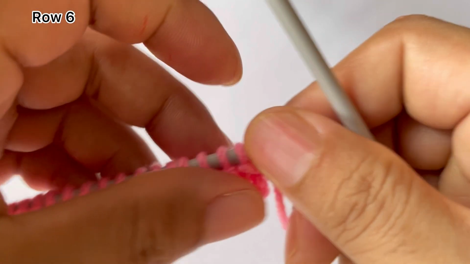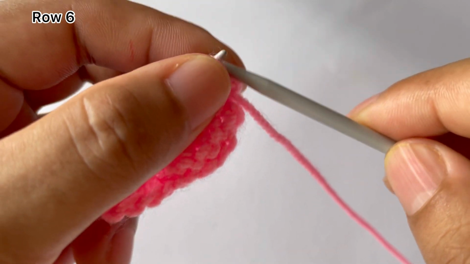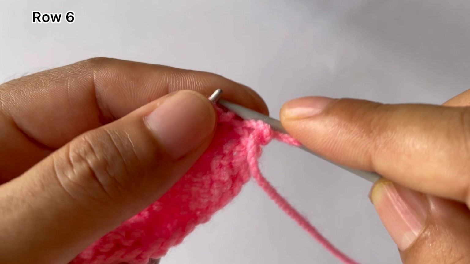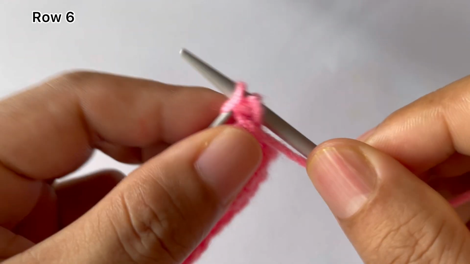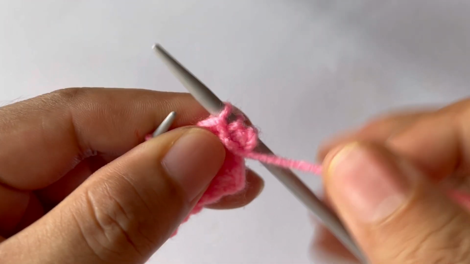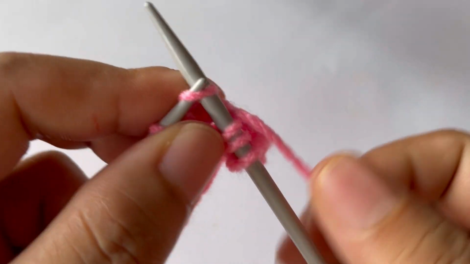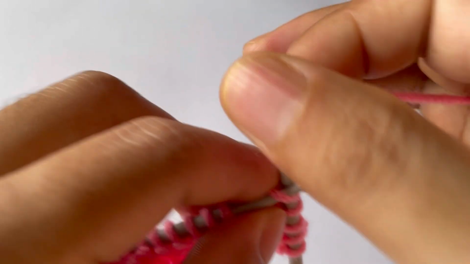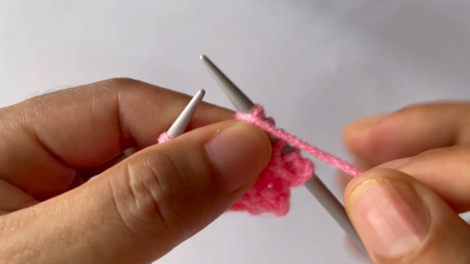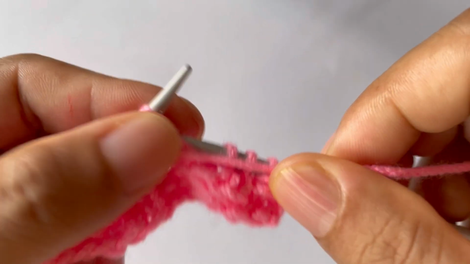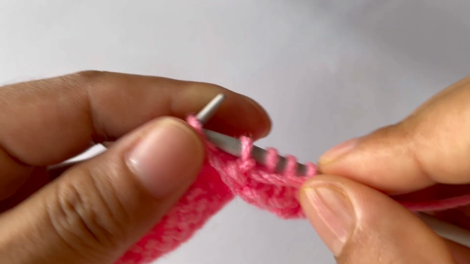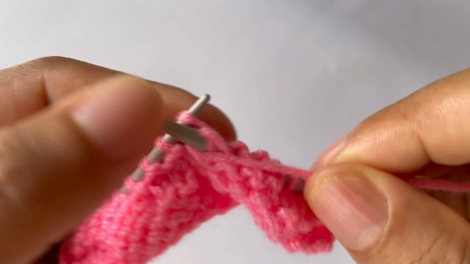Row 6, wrong side. Edge stitch, slip on the wrong side and start the repeat from here. Purl 2, and in back knit 2 and purl 4.